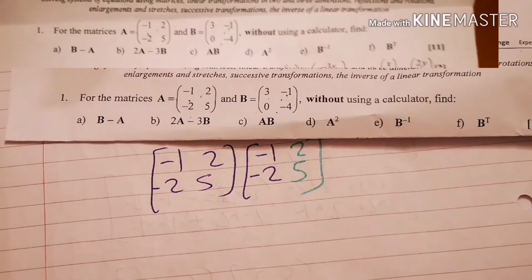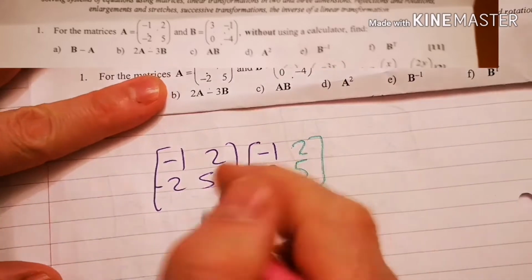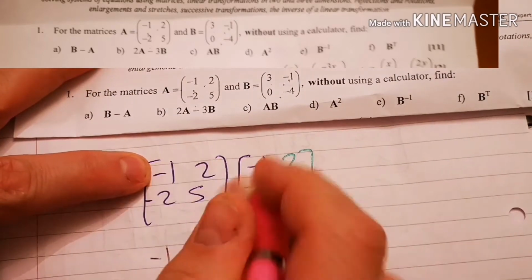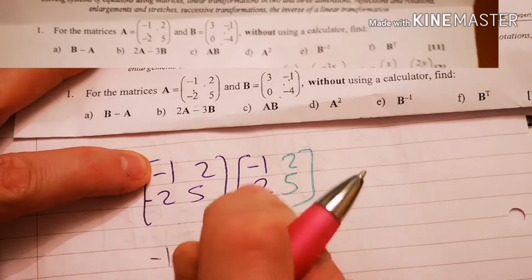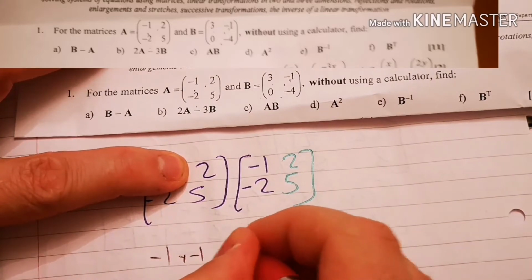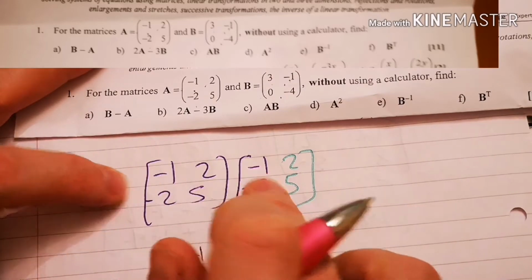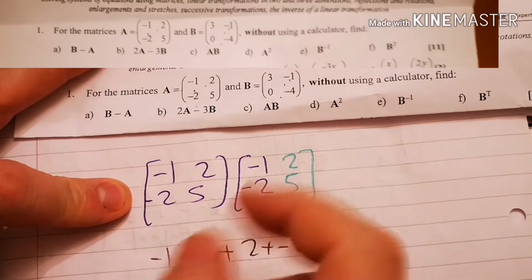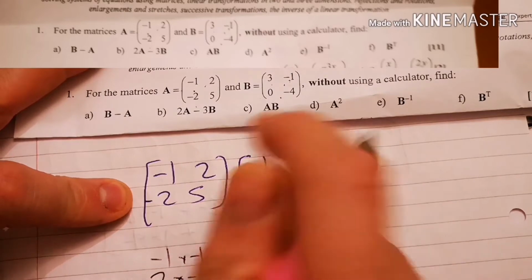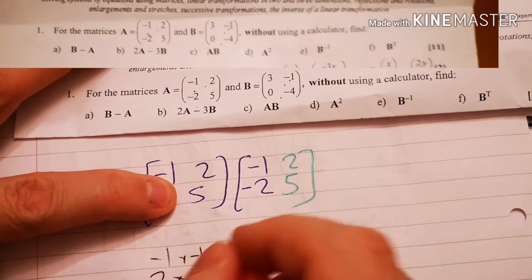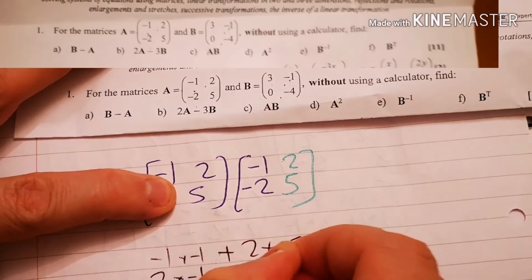Okay, let's focus on the blue part first. So it's going to be minus 1 times minus 1, and it's going to be plus 2 times minus 2. And then for the bottom bit, I'm going to have to do minus 2 times minus 1, and then 5 times minus 2.